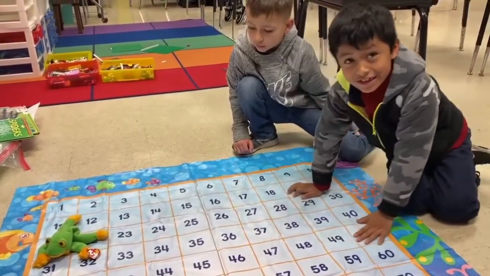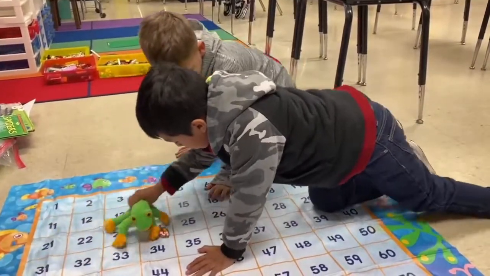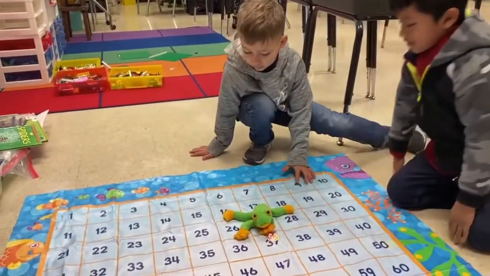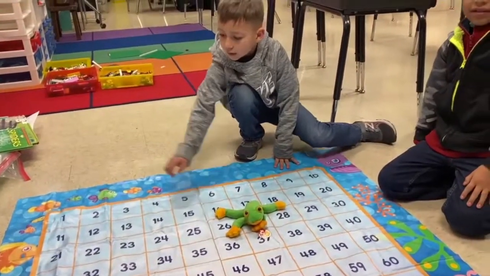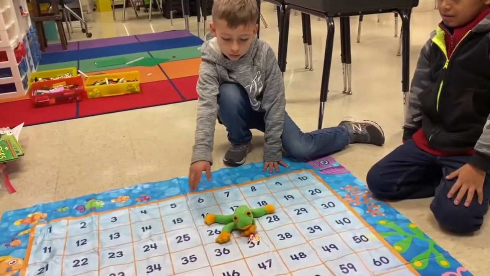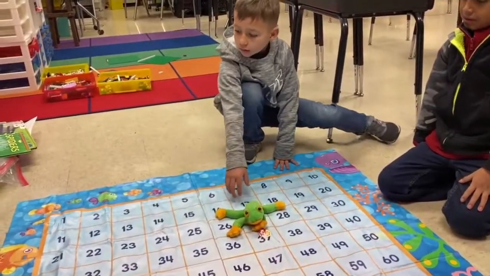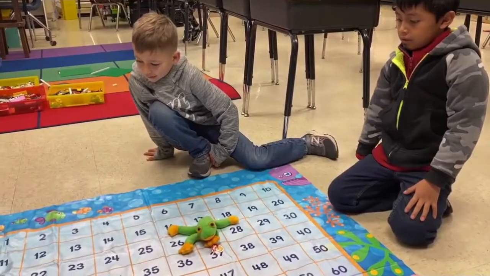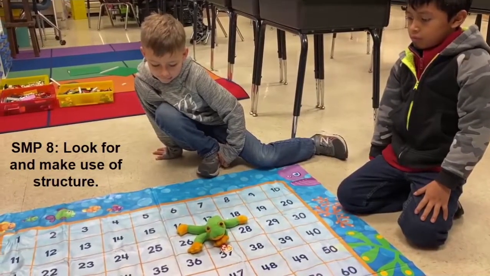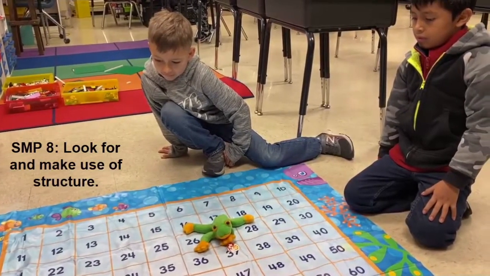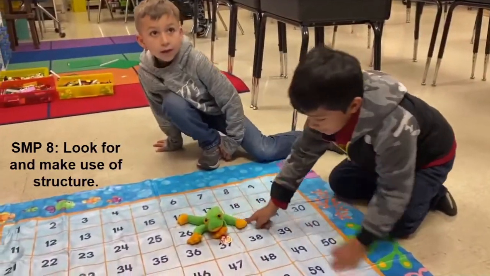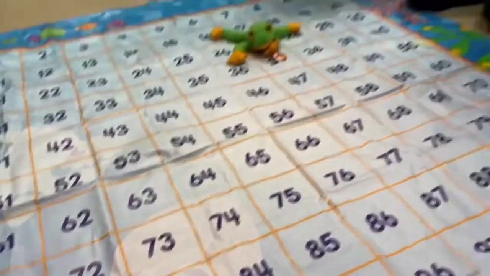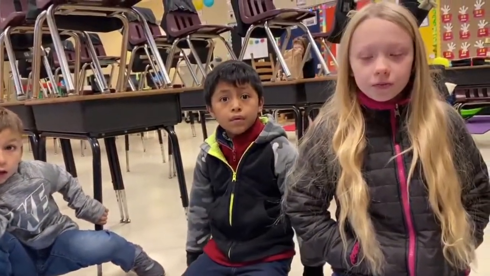And then what if he hops by 5 again? 27. So what numbers has he hopped on so far? He started at 7, then he went to 12, and then 17, 22, 27. Do you notice a pattern when he's hopping? What do you notice? So if he hops by fives, will he end up on 82? Yes. How do you know?